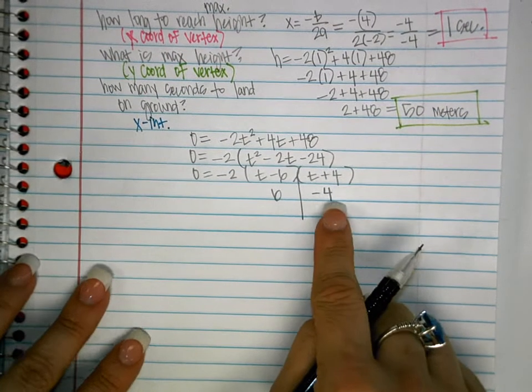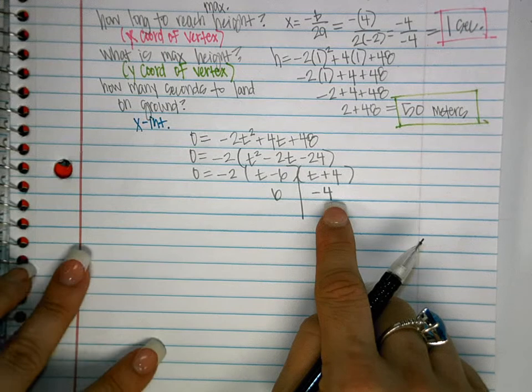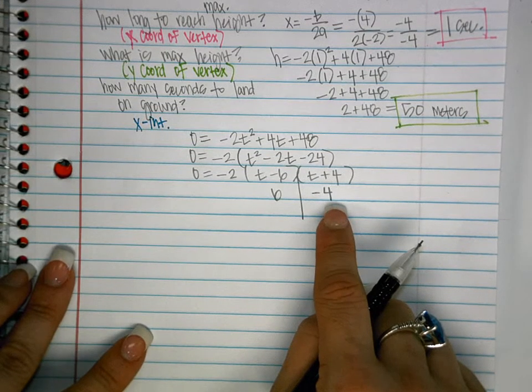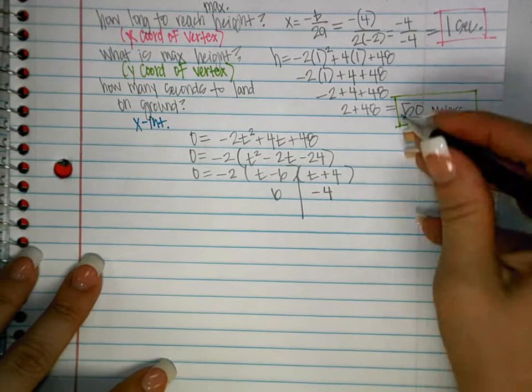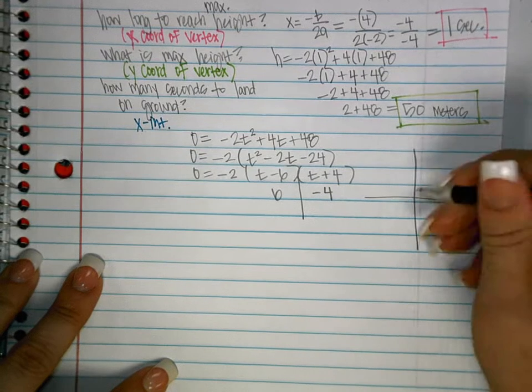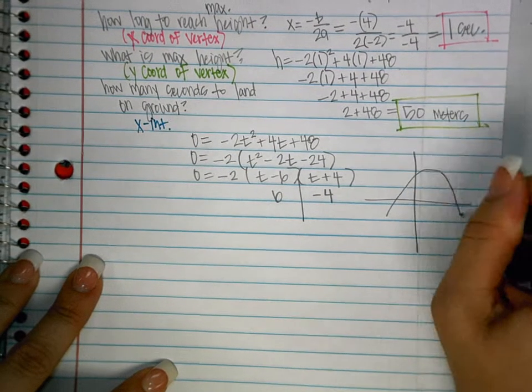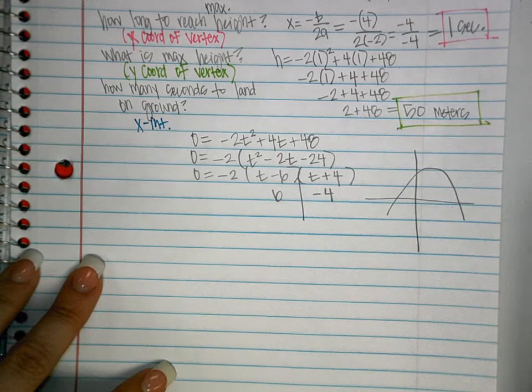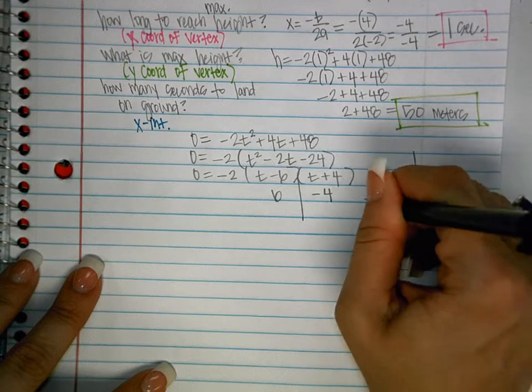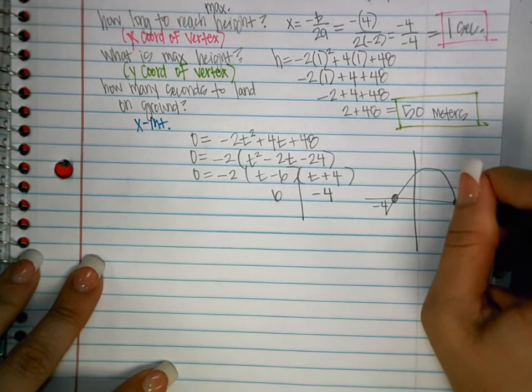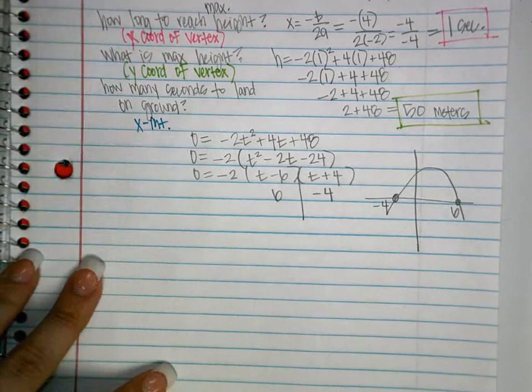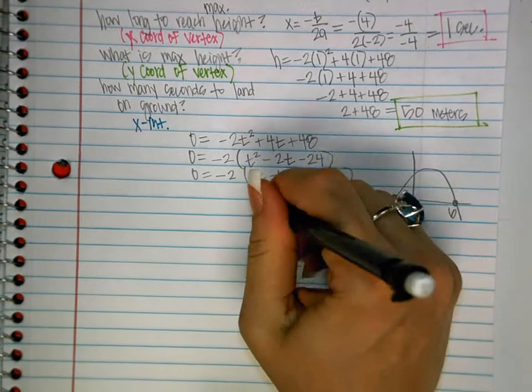Does it make any sense that it would cross the ground at negative 4 seconds? No. Okay, if you drew this picture, this parabola is off center. Okay? So this parabola has x-intercepts at negative 4 and positive 6. So when will it hit the ground is 6 seconds.